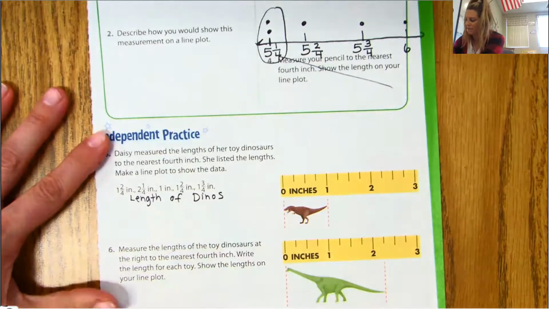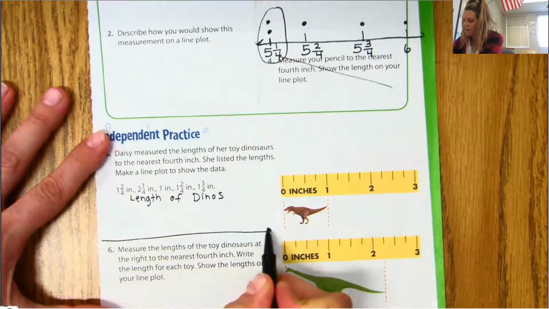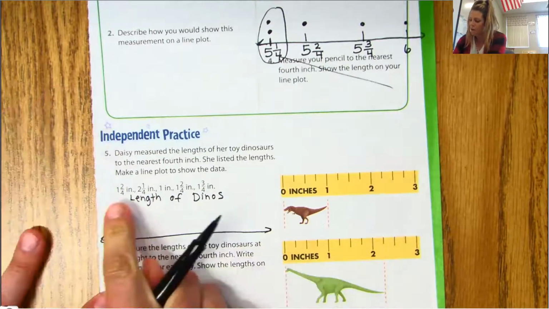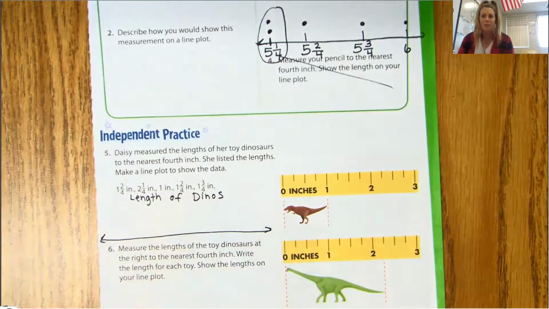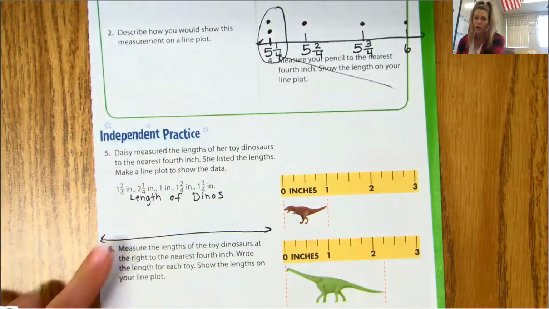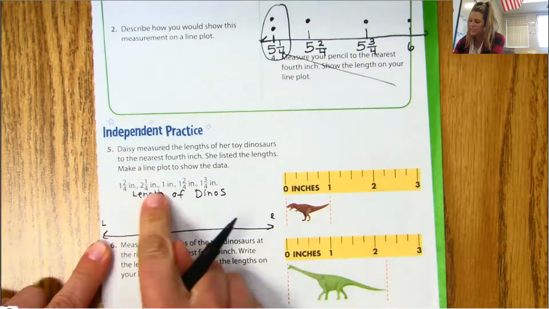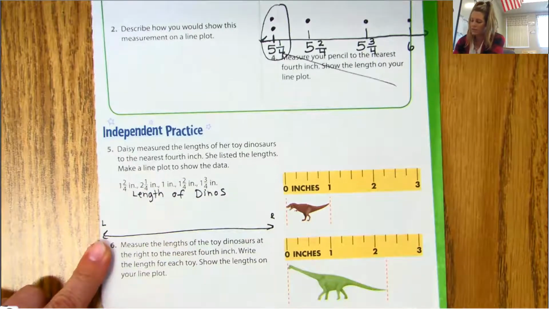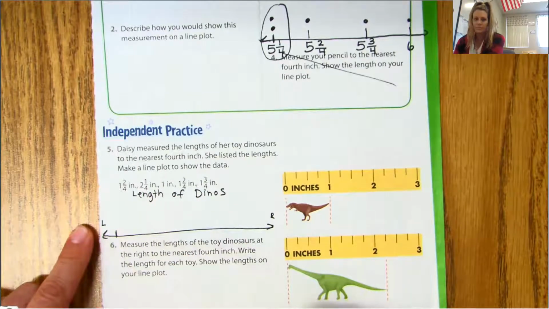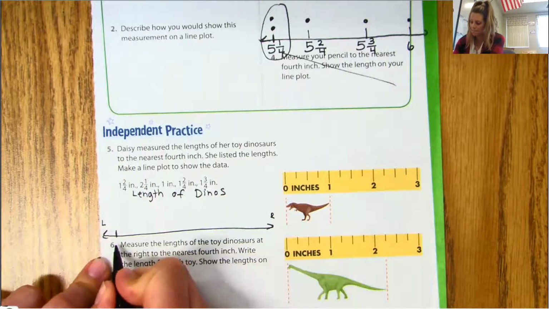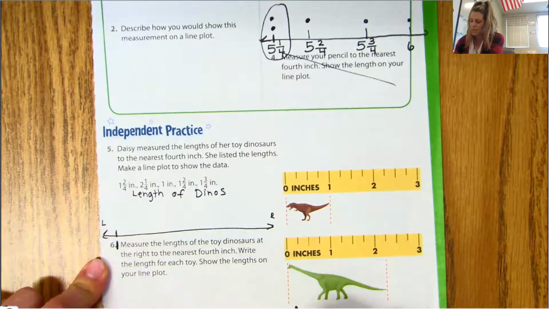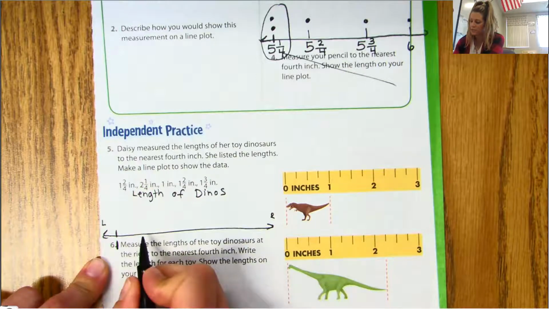Okay, now we want to make our line plot and we want to think about what's the smallest number. Remember, we have to put them in order from the smallest number over here on the left and the greatest number on the right. Which one is the smallest, guys? Go ahead, write it down. It would be 1, right? Okay. And then what's going to come next? Which one would be the next smallest?